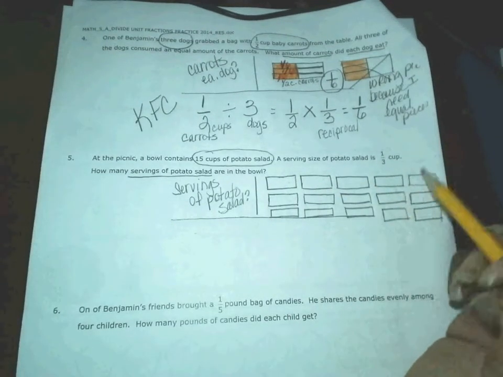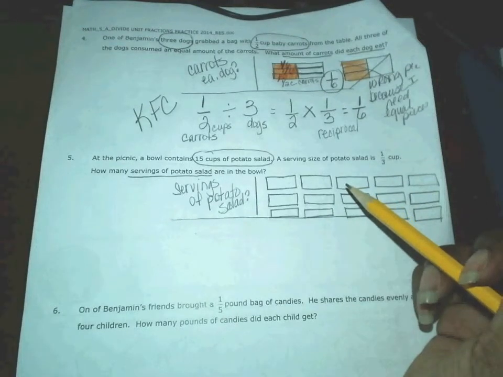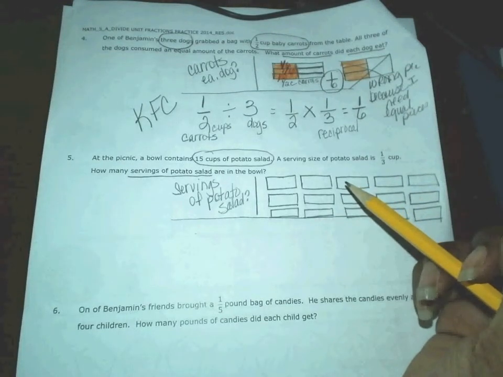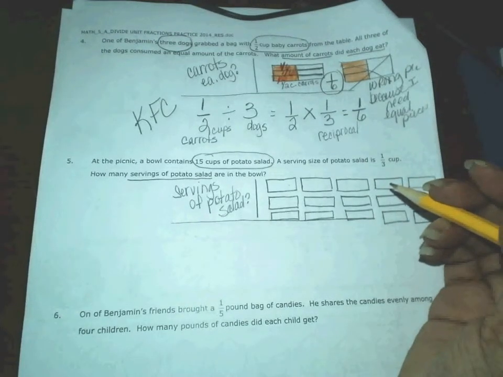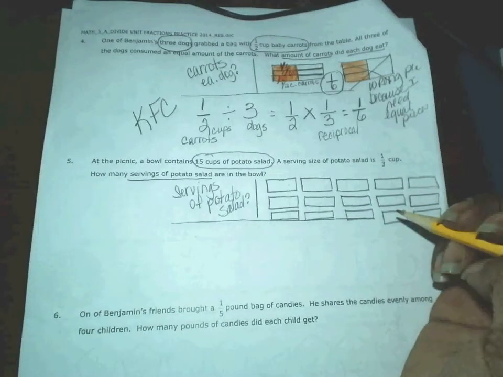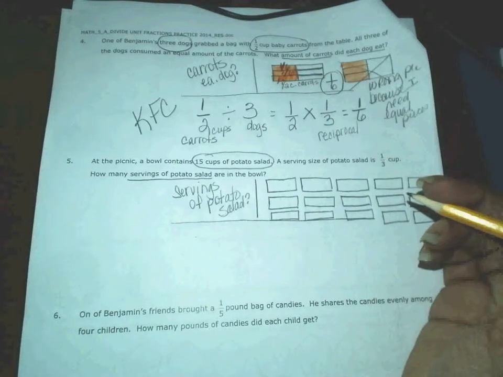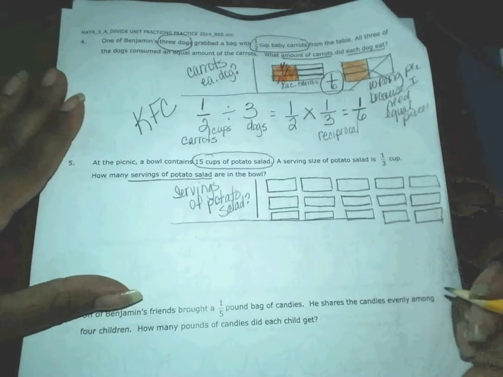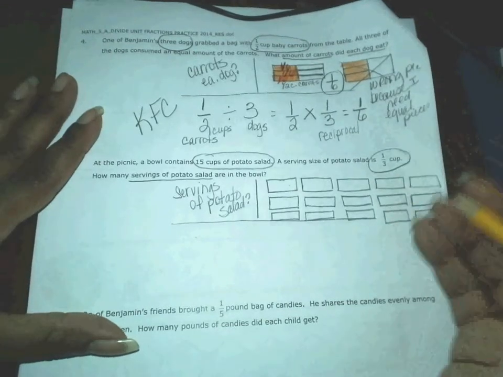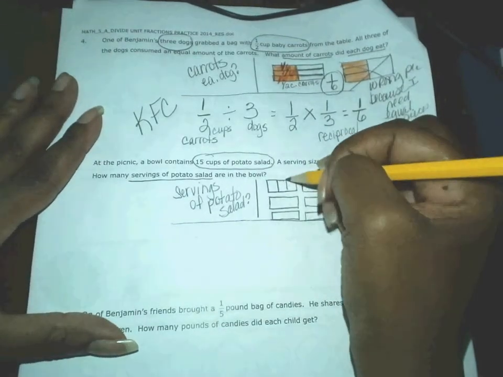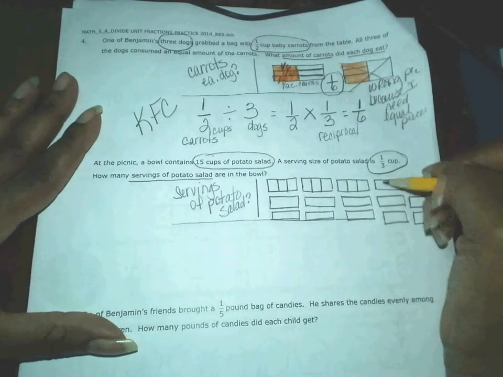Now, there's a reason why I did 15 cups, or 15 separate pictures. Because I want to do what with each of the cups of potato salad? Jace? You wanted to put them into a fraction. Yeah, I want to make them into a fraction. I have to split them. What am I splitting them into? What other numbers do you have? 1/3. Exactly. So I'm going to split them into 1/3 portions, or 1/3 servings.